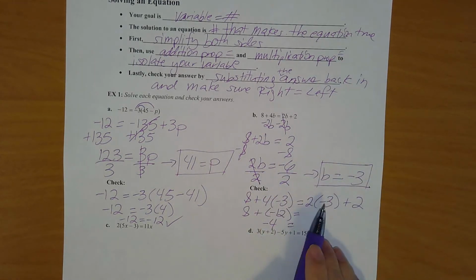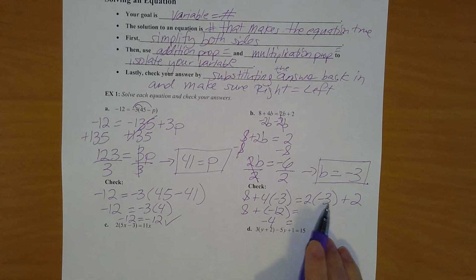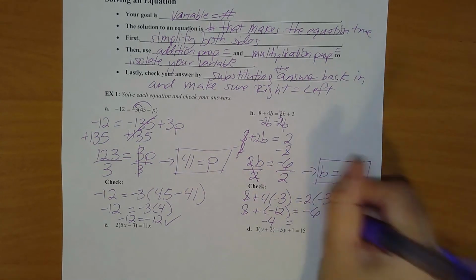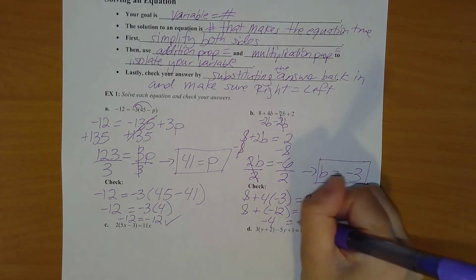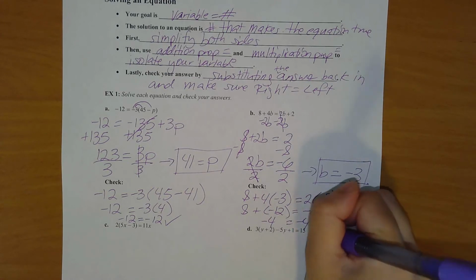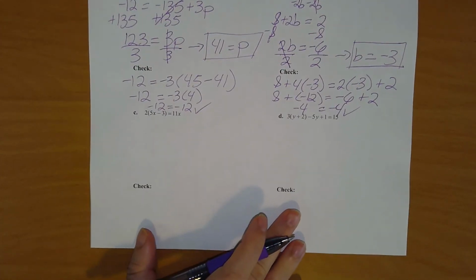On the right side, I will also do multiplication before addition. 2 times negative 3 is negative 6, so now I have negative 6 plus 2. And negative 6 plus 2 is also negative 4. That's a true statement. We did great. So b really is negative 3. All right, let's do another example.